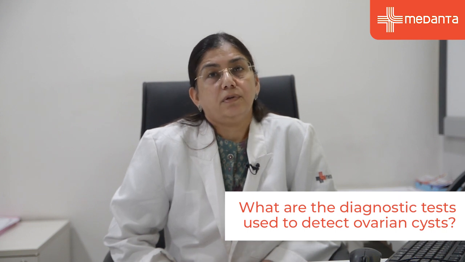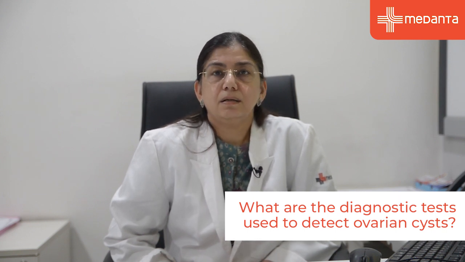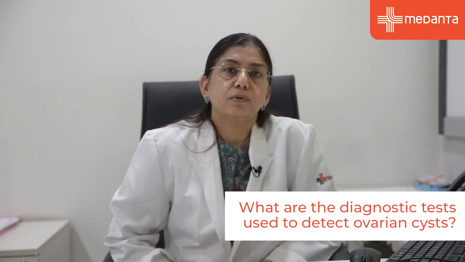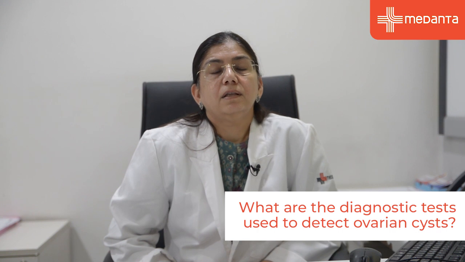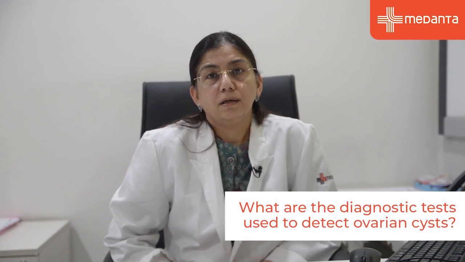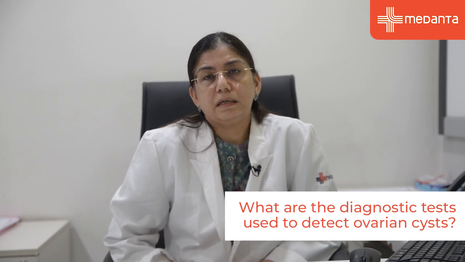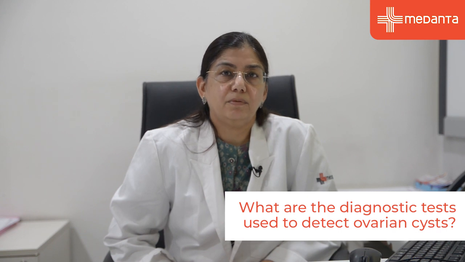But CA-125 may be raised in many other conditions. Patients sometimes come very anxious because of a high CA-125. They think probably they have cancer, but this is to be correlated with other things, because there are certain liver conditions and kidney conditions in which CA-125 may be very high. So this is not a confirmatory test for cancer, but we just corroborate it and it helps us in making a diagnosis. But nothing to worry even if it is high.